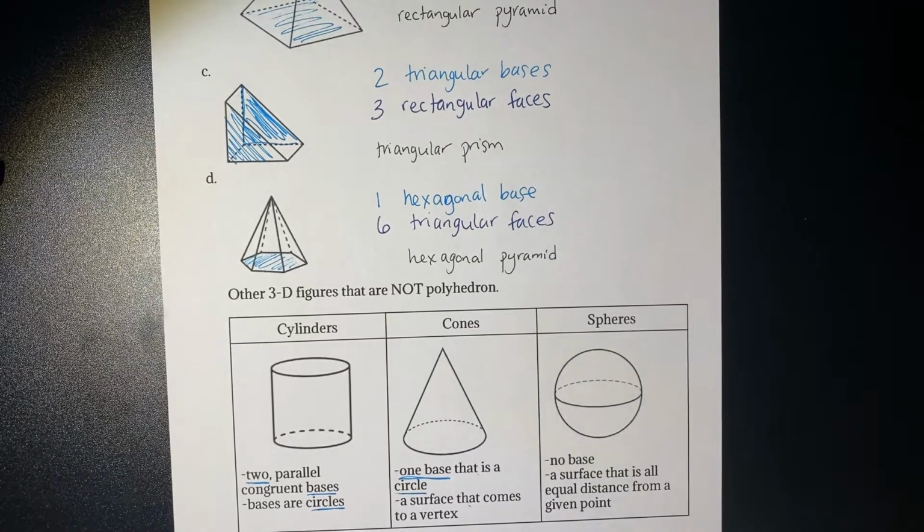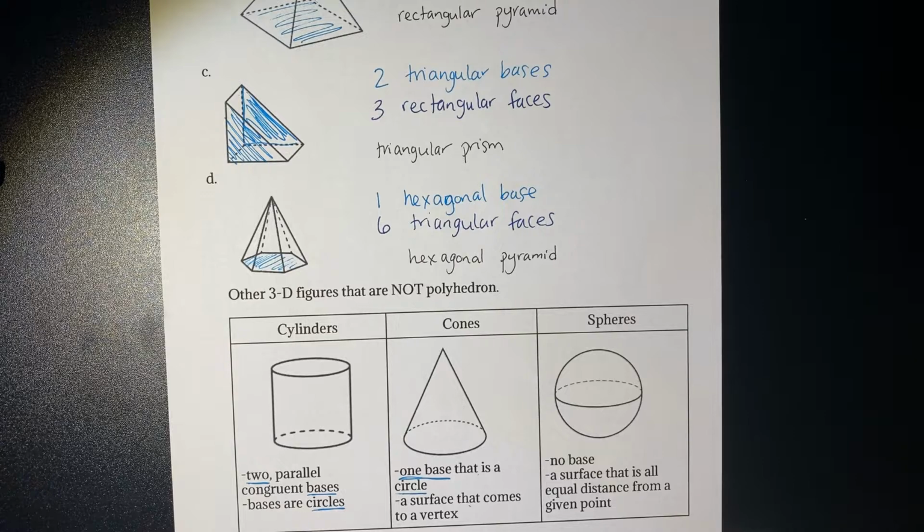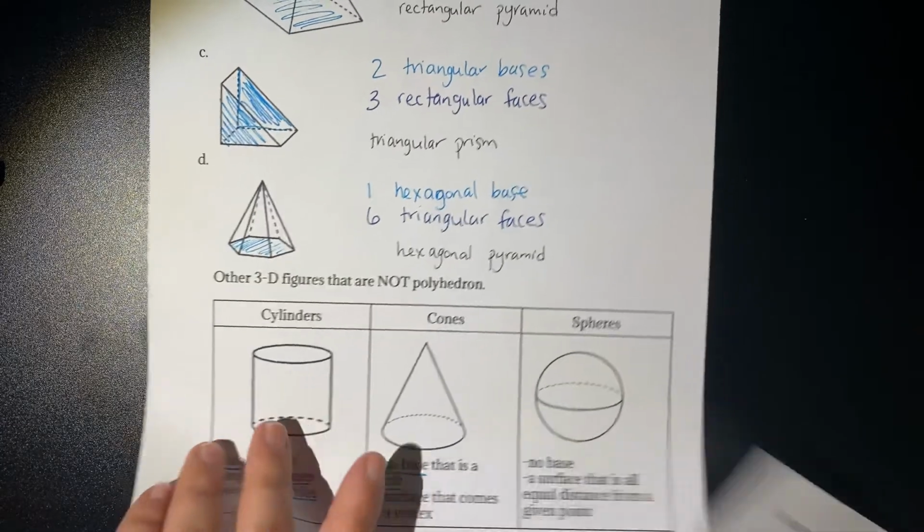What do all of these shapes have in common? What makes something a polyhedron? We talked about it earlier. It has to do with it being circular. So we have round sides and not flat shapes on them, okay? All right, so let's look at some examples.